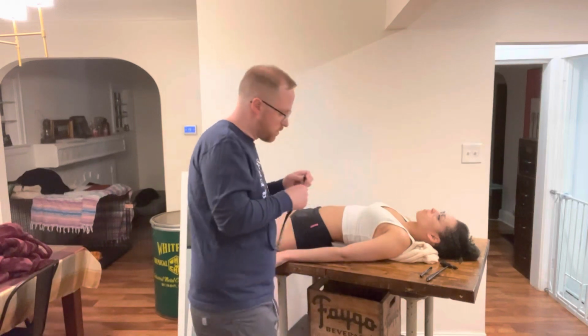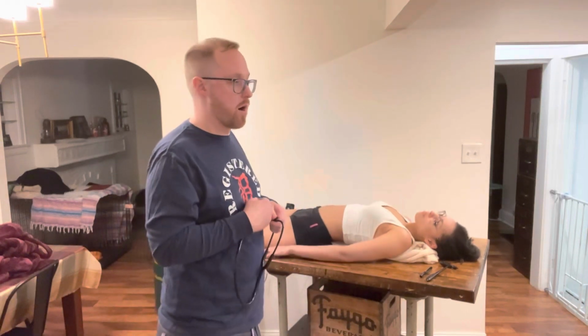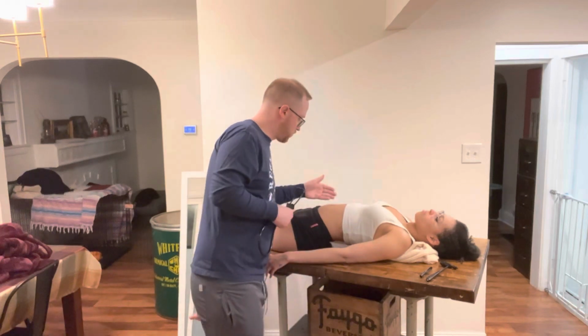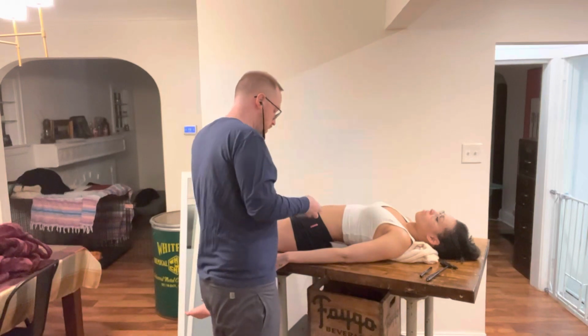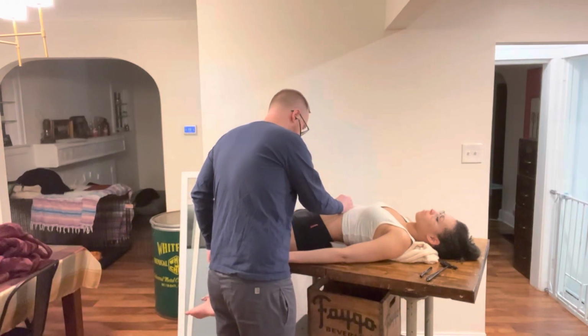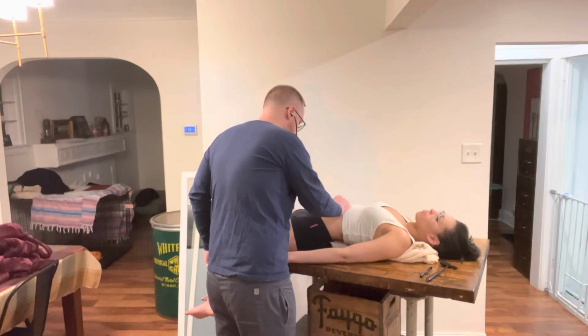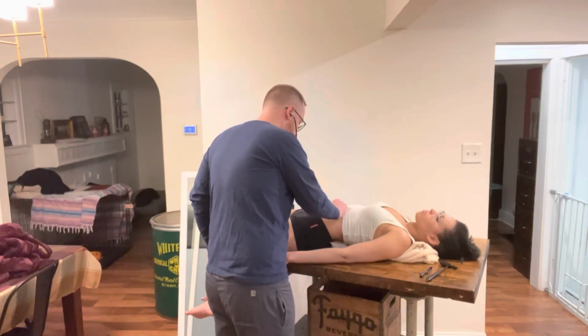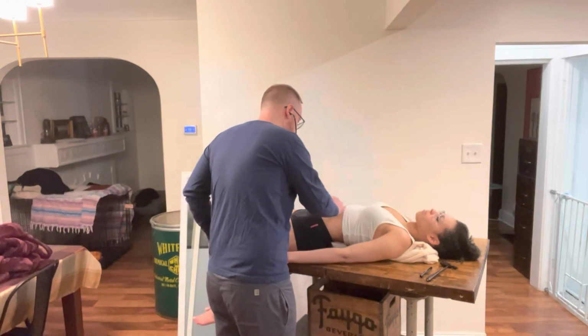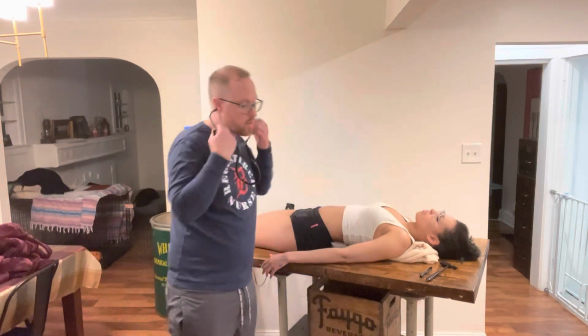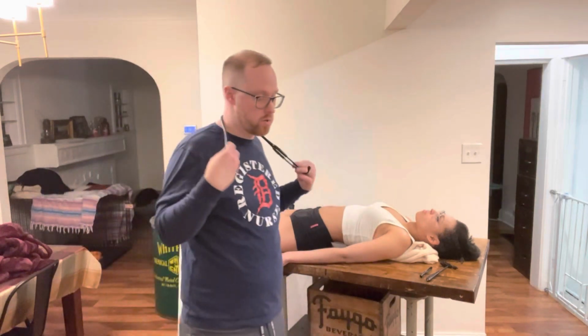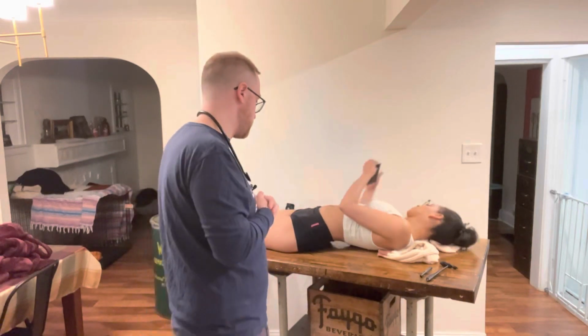I'm going to move from there to listening to the arteries. So about 3 centimeters above the umbilicus, I can listen to the aorta. And then down from that on either side, the renal, and then below that the iliac. And then you could listen to the femoral and palpate the femoral pulse. I'm not going to do that for our purposes.